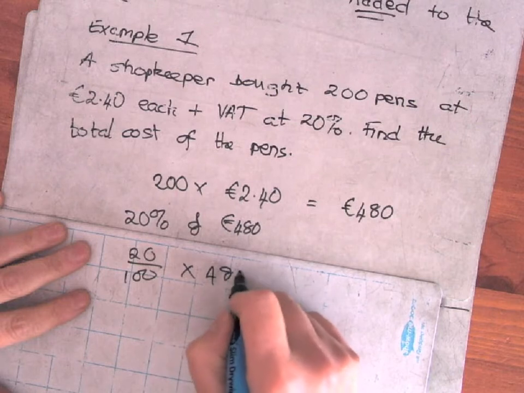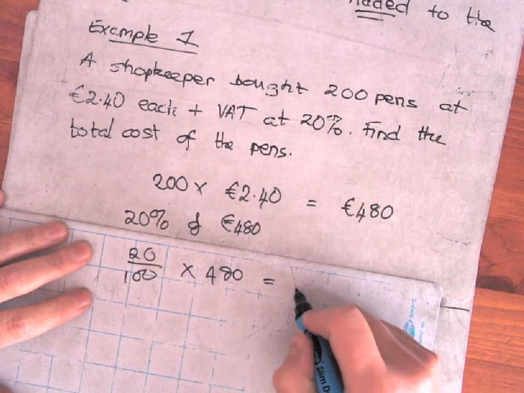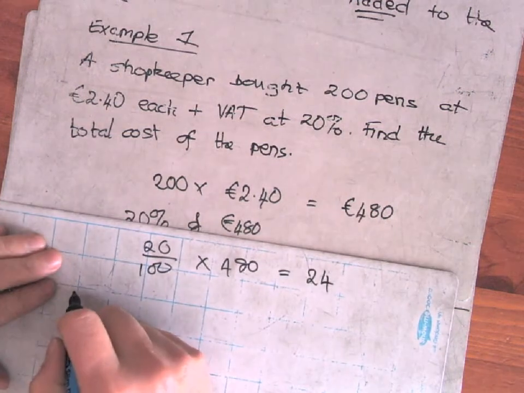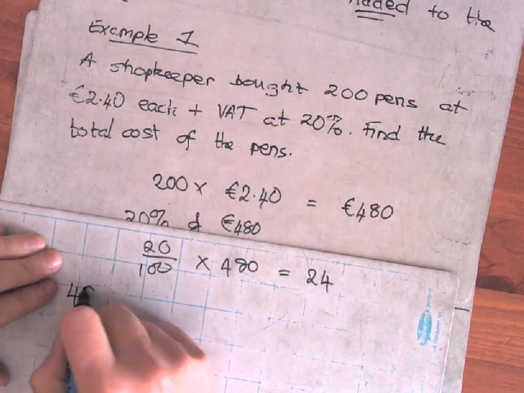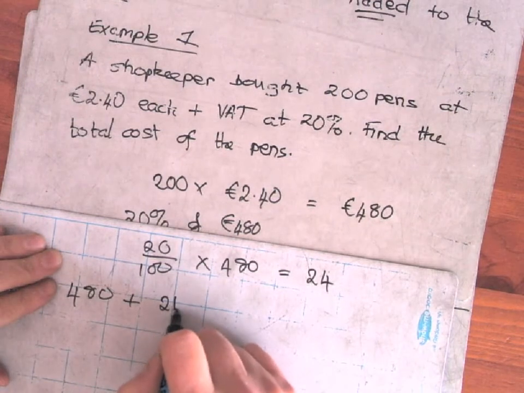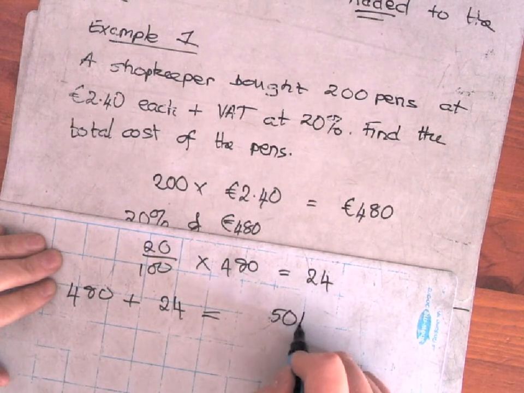So 20% of 480 is 24. And then it's value added tax, that means you add it on. So it was €480, but they have to pay an extra €24 in tax. So the total price is €504.